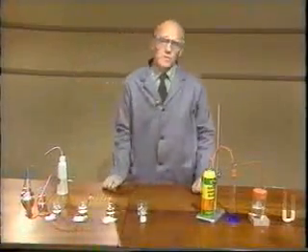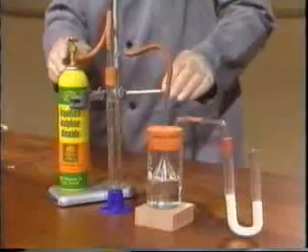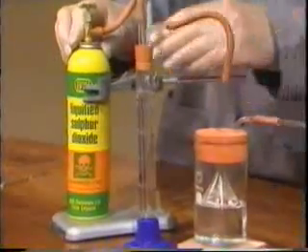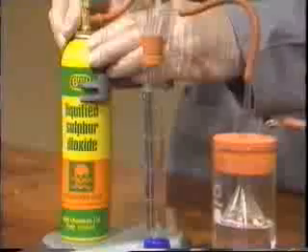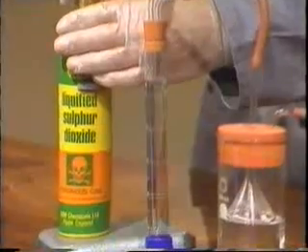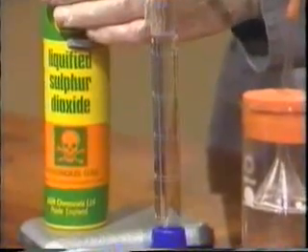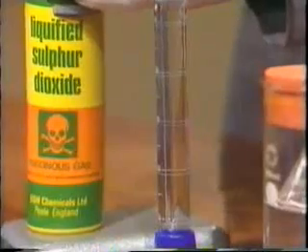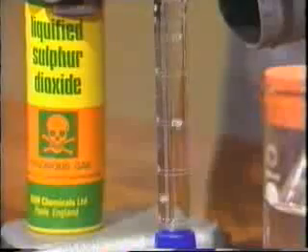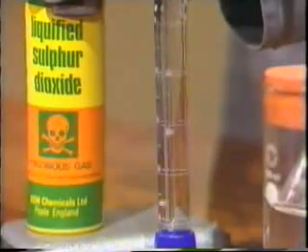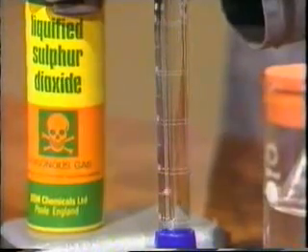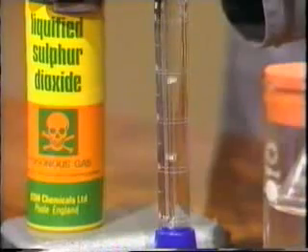Well, next we've got sulfur dioxide, and this is a very toxic gas, so we have to be careful how we handle it. I've got a cylinder here of compressed liquefied sulfur dioxide, and I'm going to bubble some of the gas into this tall cylinder of water connected to a gas trap. Now watch when I open the tap. The first few bubbles are just air coming from the connecting tube, and they're passing straight up the cylinder unchanged.